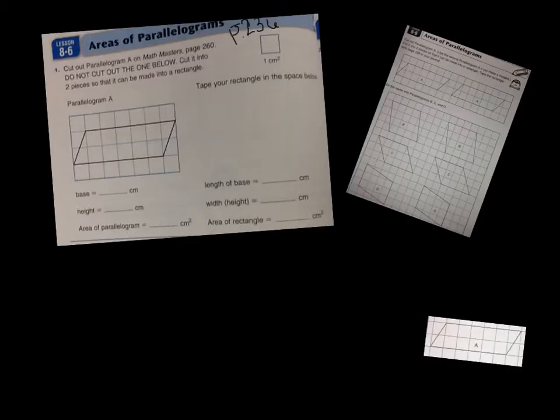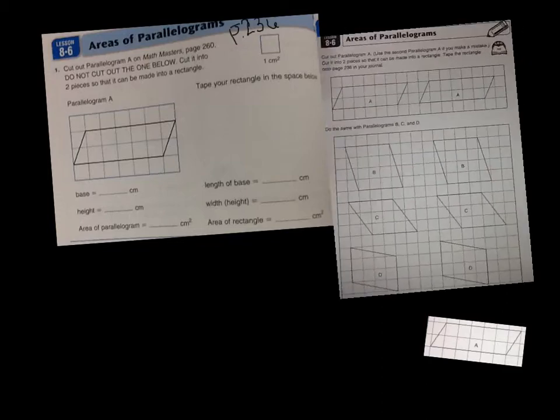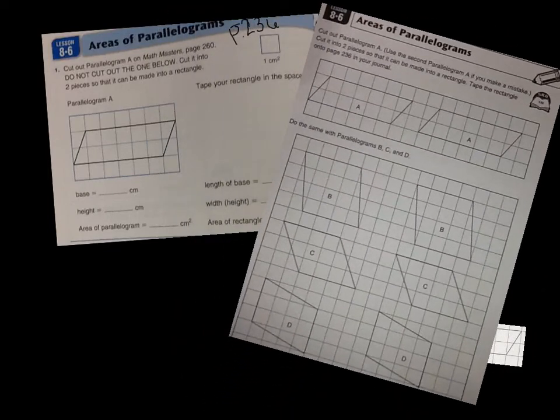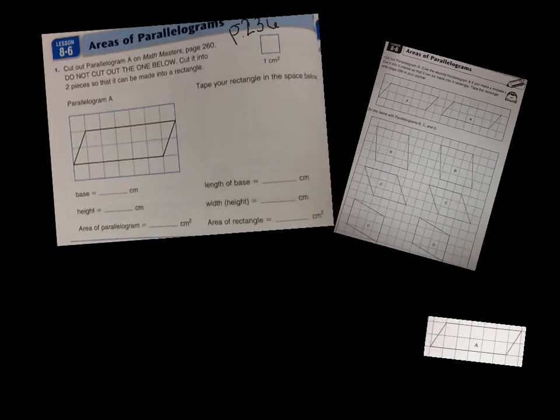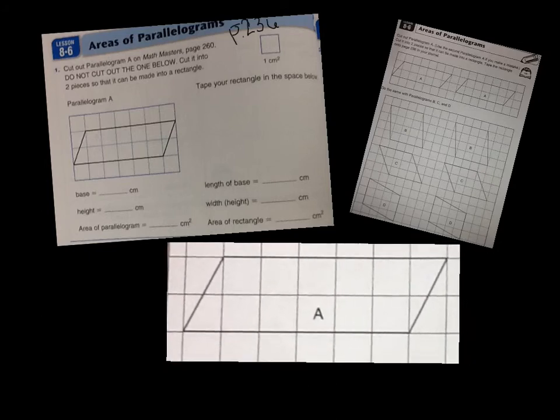To complete our work on page 236 in our math journal today, we are going to be using MathMasters as well, just like you see here. The directions say, cut out a parallelogram A on MathMasters page 260. Do not cut out the one below. Cut it into two pieces so that it can be made into a rectangle. So looking here is parallelogram A. I can see that if I cut right along this line right here, I can move this piece all the way over here to create the rectangle.